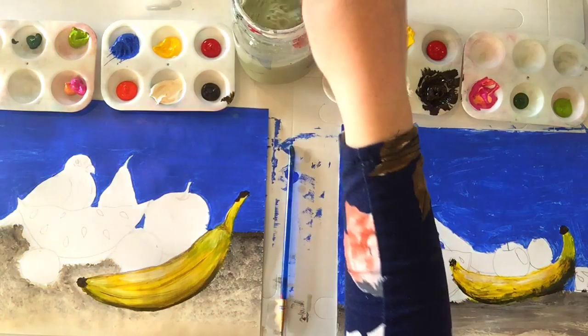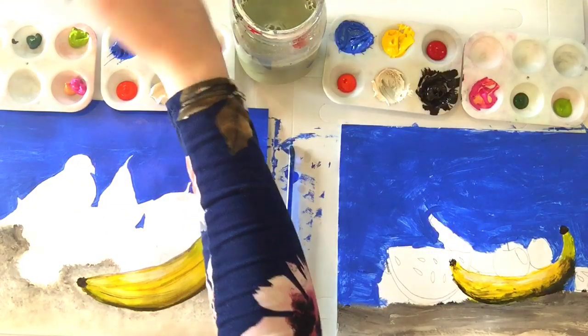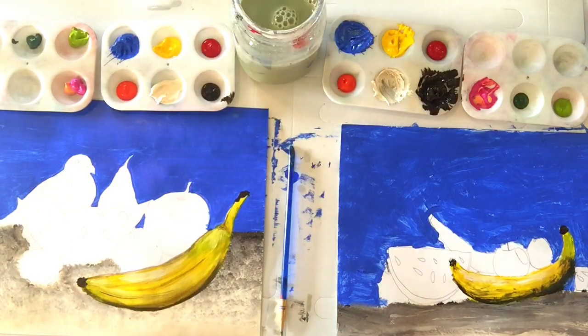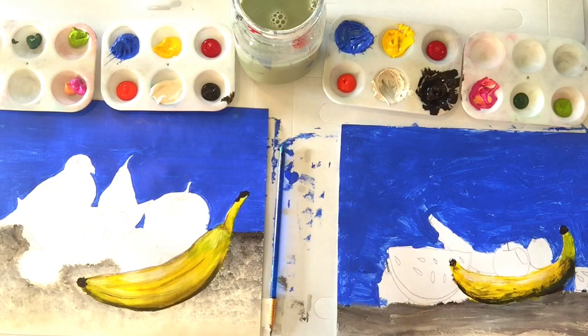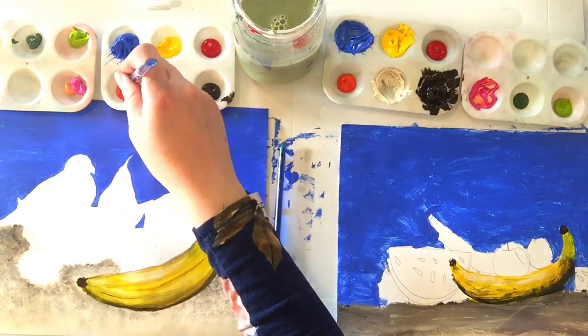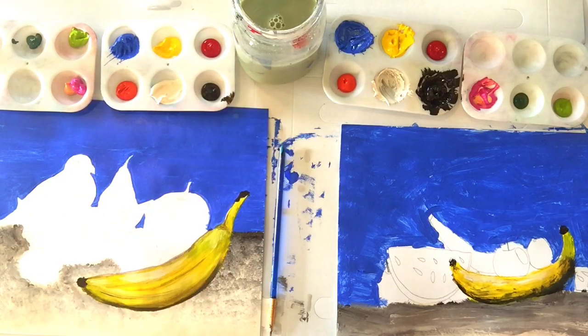Alright, looks awesome. You're doing great. Now we're gonna go on to our next fruit. Let's do an orange. Oranges are a little more simple.